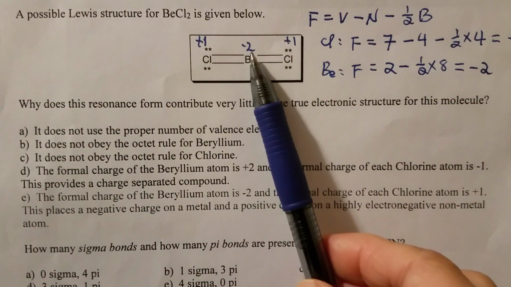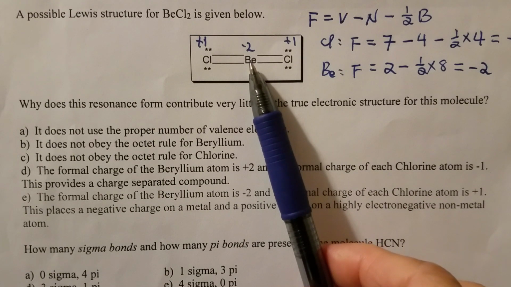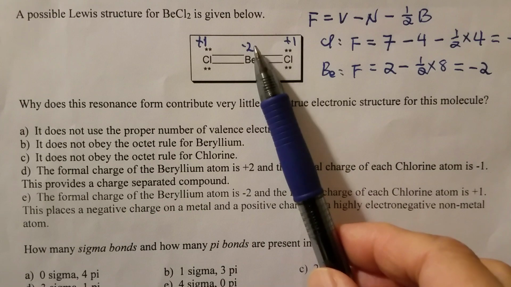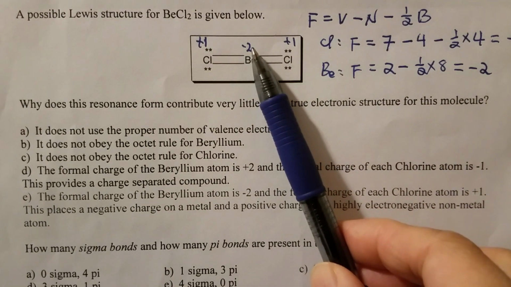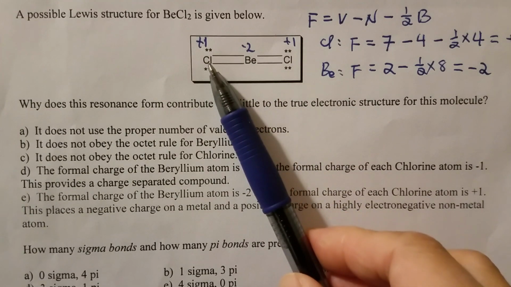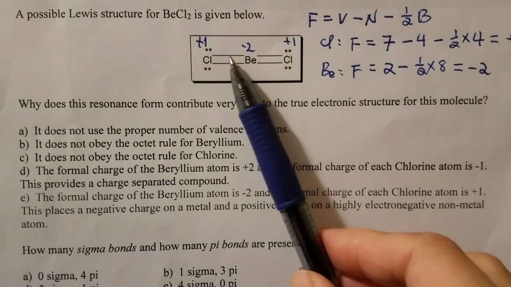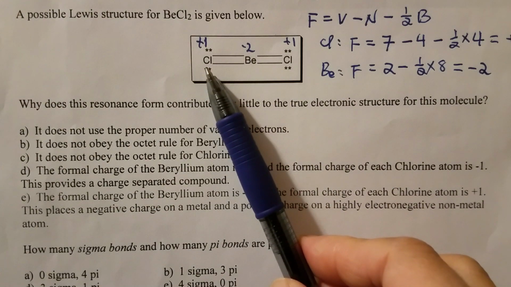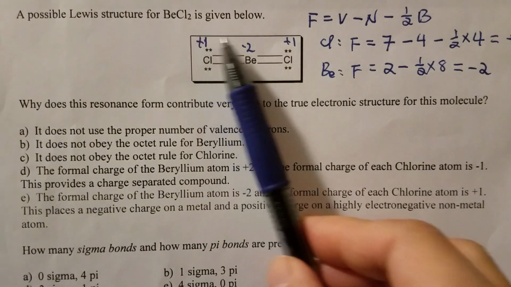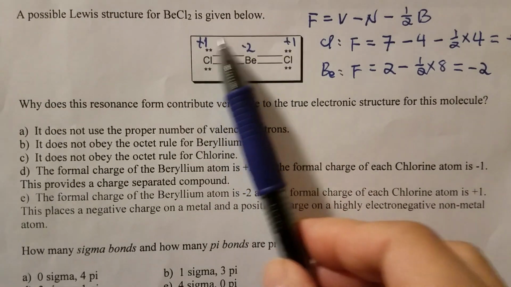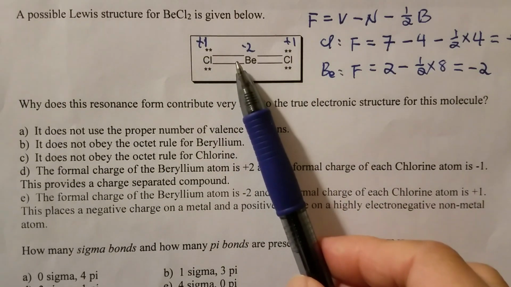Based on the formal charge rules, the negative formal charge should reside on the more electronegative atoms or elements. Since chlorine is much more electronegative than barium, this structure is very, very unlikely because it does the opposite.